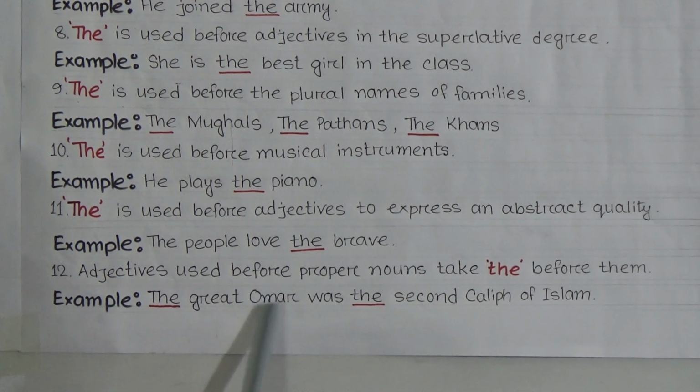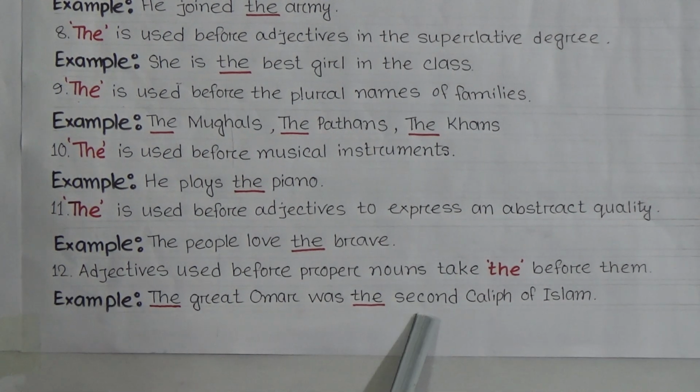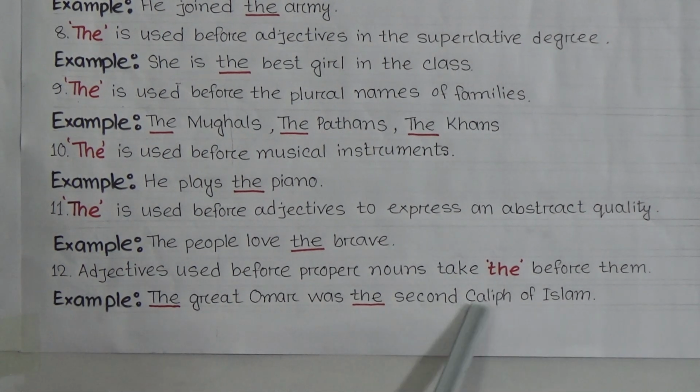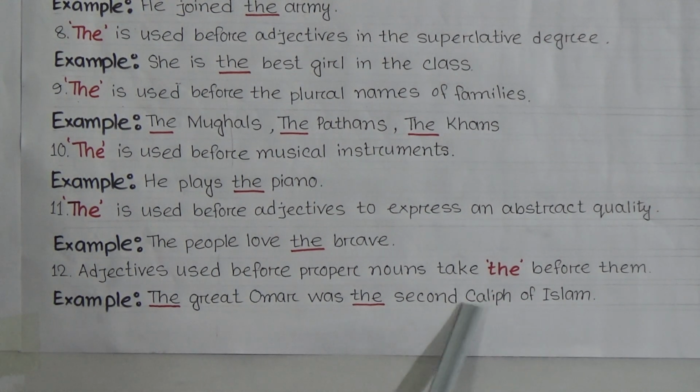So you can see Omar, the great Omar. Omar is a name and it starts with a capital letter. So to identify it, we have to use the article the. And another one, look, the second Khalifa of Islam. Khalifa is written in capital, so it also indicates a proper noun, and that's why we have used the article the.